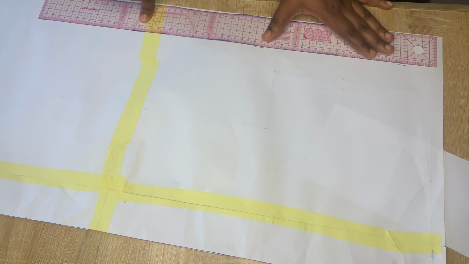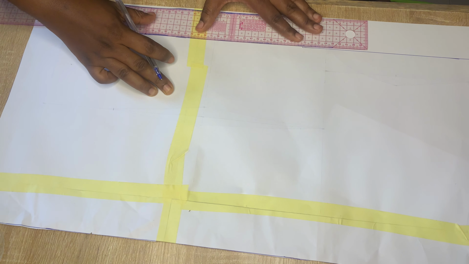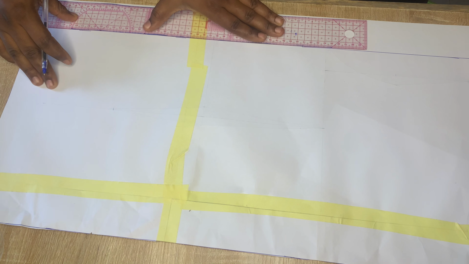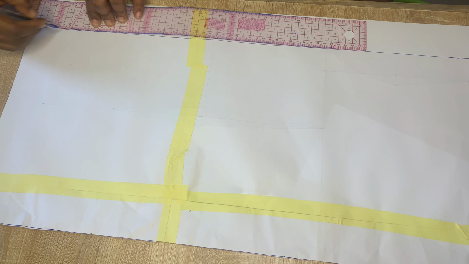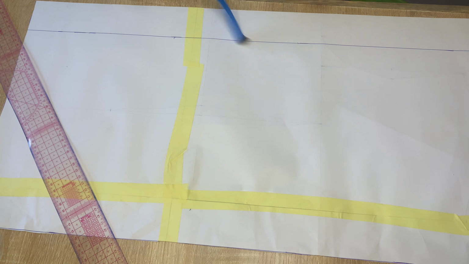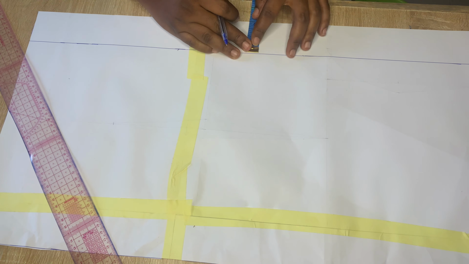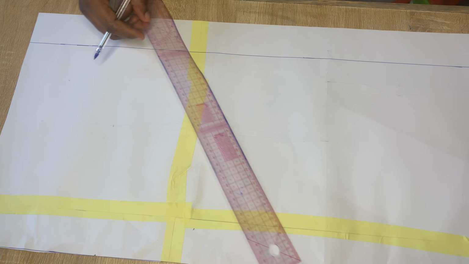At this point, at the back, the first thing you do is to draft out your zipper allowance. The front does not have zipper, the back has zipper allowance. So I'm going to go ahead and draft out. Measure like 2 inches all through and just use a straight ruler and run it. Very simple, very simple.